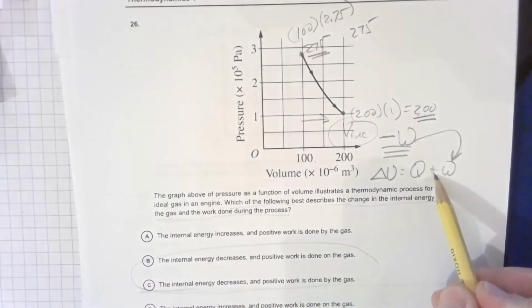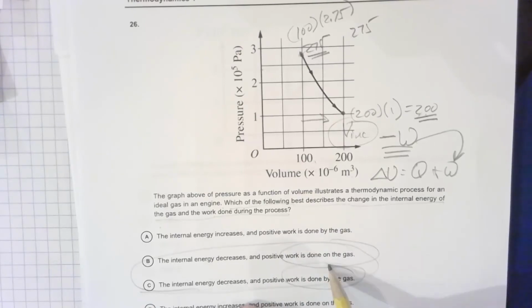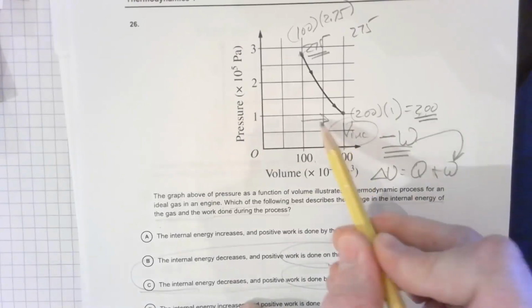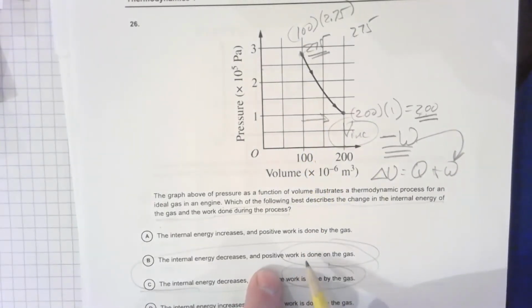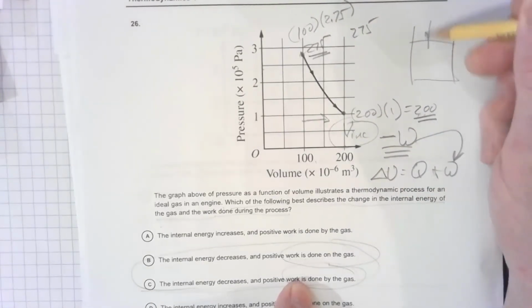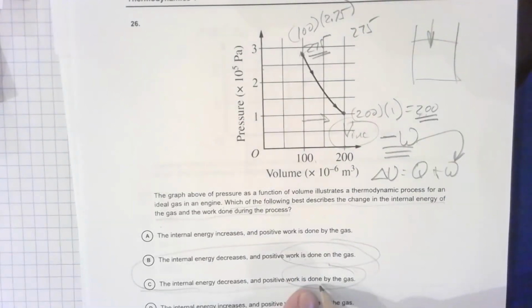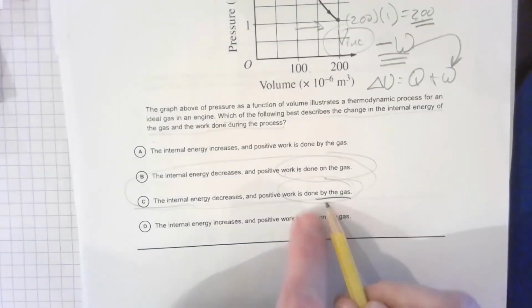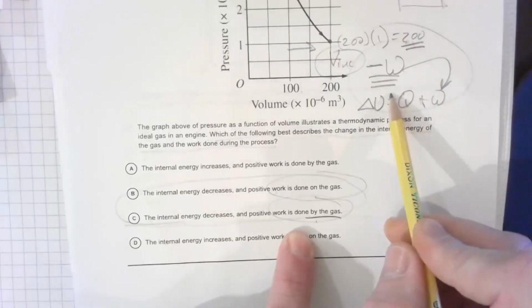No problem. But when they say on the gas and by the gas, positive work is not being done on the gas. That would be somebody pushing down on the thing. Positive work is being done by the gas, because for that statement, we're looking at it from the gas's perspective, which AP doesn't normally do.